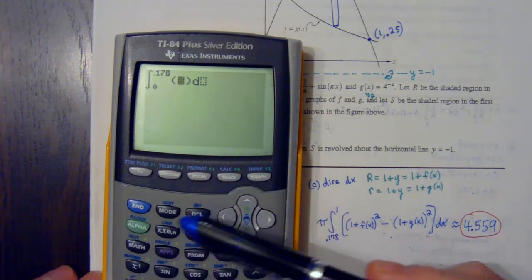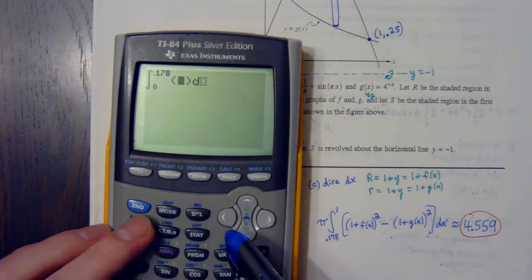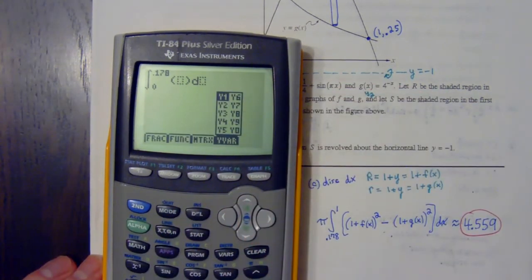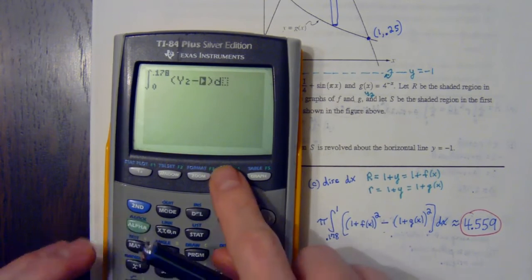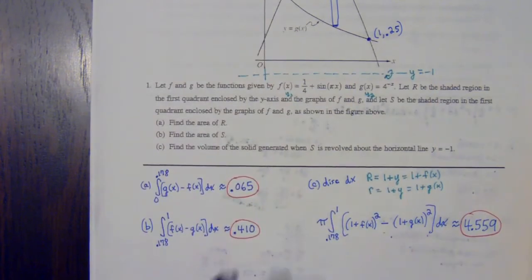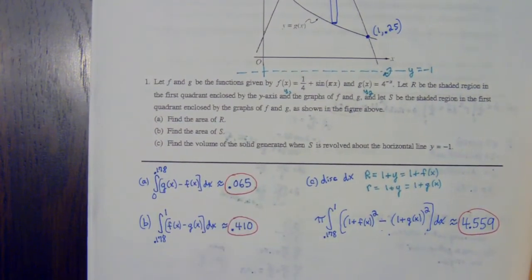Alpha trace is to access these shortcuts here. So if you hit alpha and then that trace button, there's all the stuff that you can access, your Y2 and your Y1. This one I want to do Y2 first, and then minus, then I'll hit alpha trace, and then there's my Y1, and I just hit my variable button, and it'll do that Math 9 for me, and it gives me that 0.065 number that we got right there.